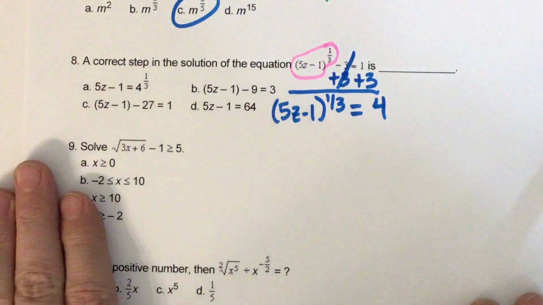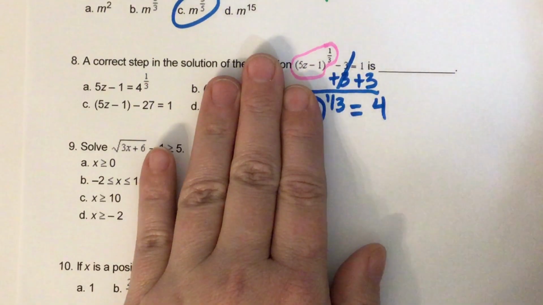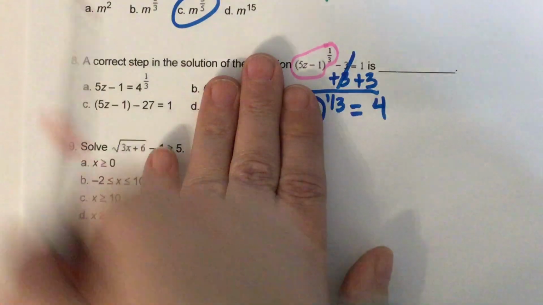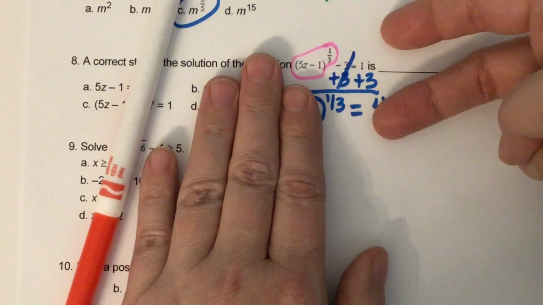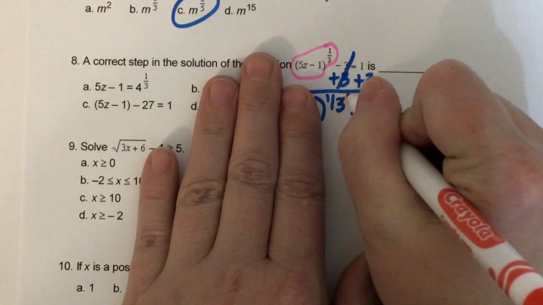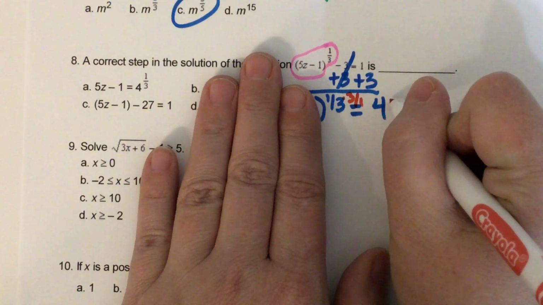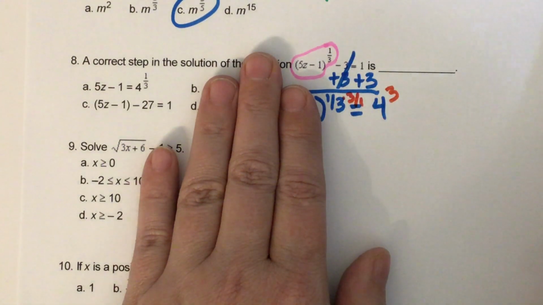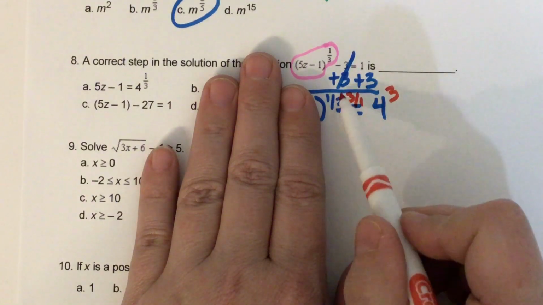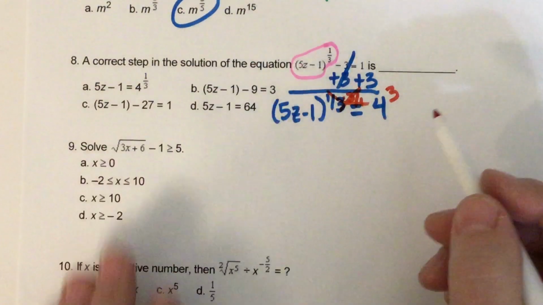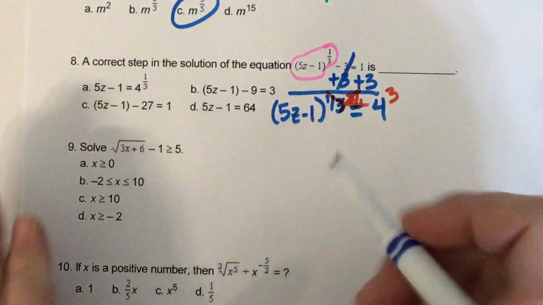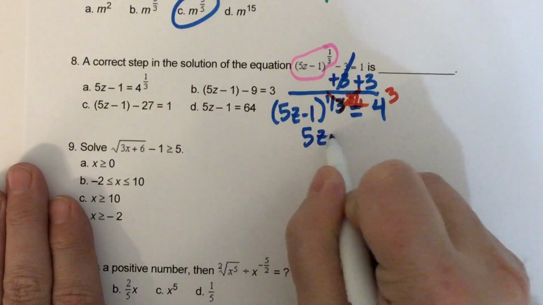Okay, so to get rid of fraction exponents, we multiply by the reciprocal exponent. So I flip 1/3 over and I get 3 over 1. Well, if I raise that side to the 3 over 1, I have to raise this side to the 3 over 1. But 3 over 1 is the same thing as 3. So when you multiply 1/3 and 3, you just get 1. Shoop, shoop. So all you're left with is 5z minus 1 on the left side.